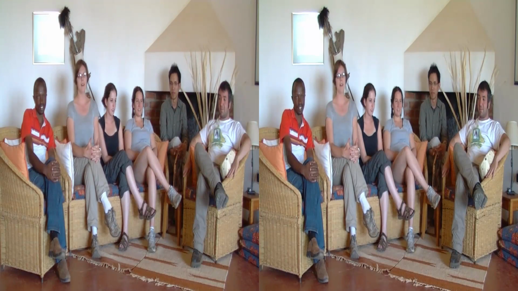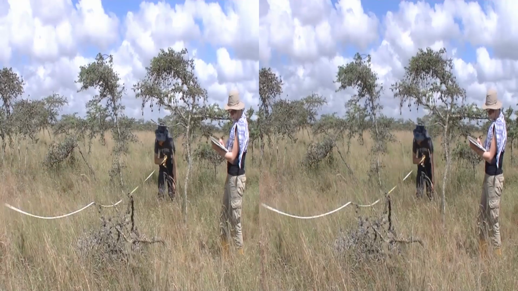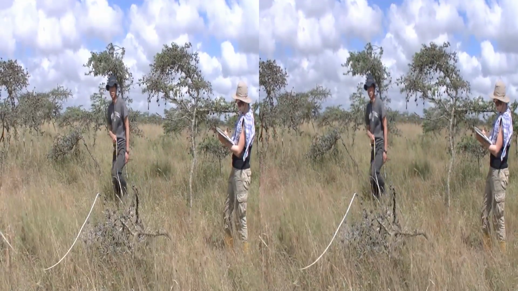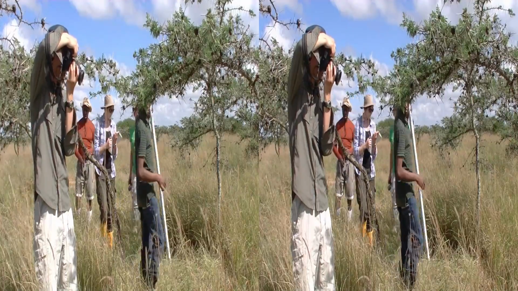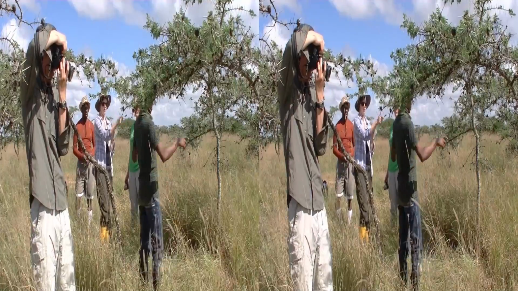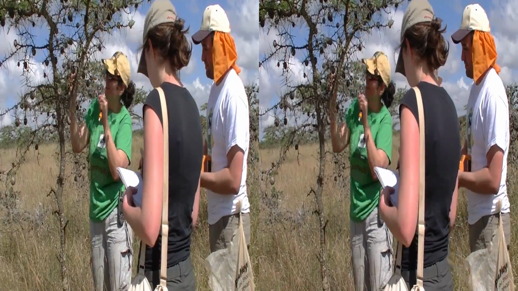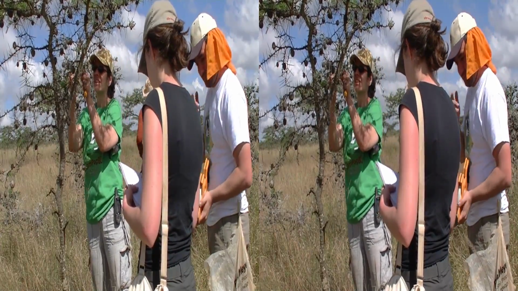So we identified a plot of these acacia trees that looked promising because it had a lot of trees that had this infestation and a lot of trees that didn't. So the first thing we did was label all these trees, and we had around 115 trees to label.